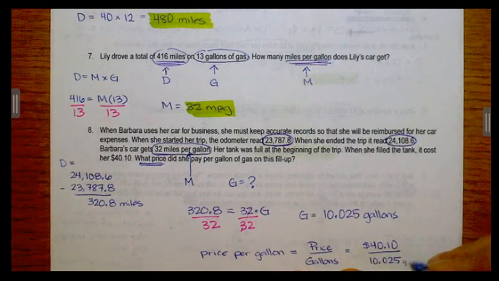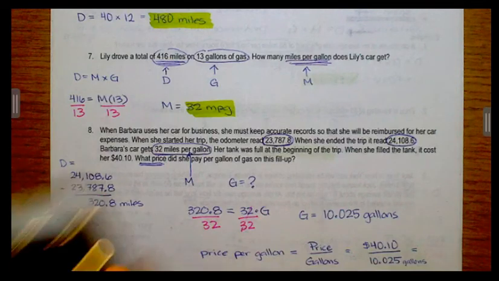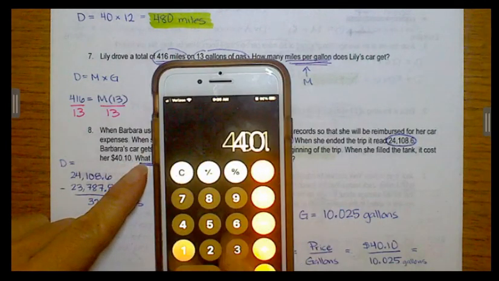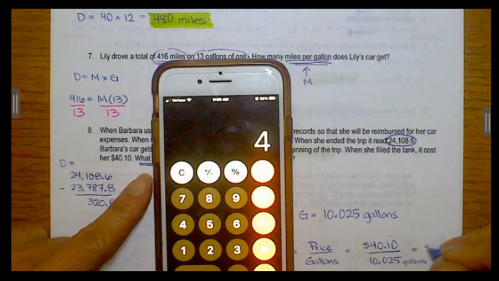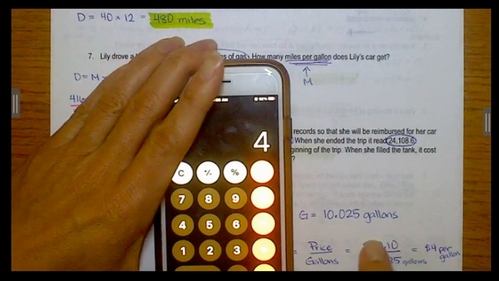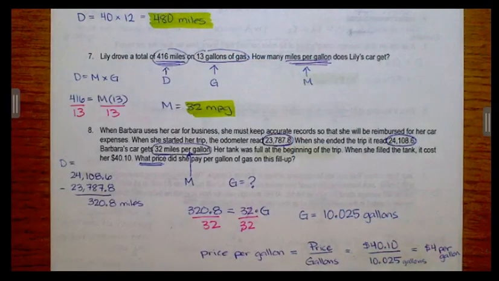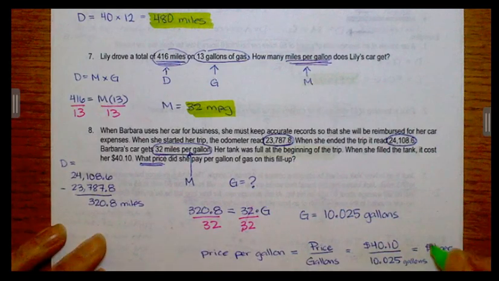Okay. So let's go ahead and divide and see what we get. And when I divided this, I was super shocked because I thought it was going to give me some crazy decimal. But it was actually really nice because when I divided, I got a nice number, 4. So this is $4 per gallon of gas. That is our price. $4 for every gallon of gas. Okay, so each gallon of gas costs $4. So that is our final answer for that one.